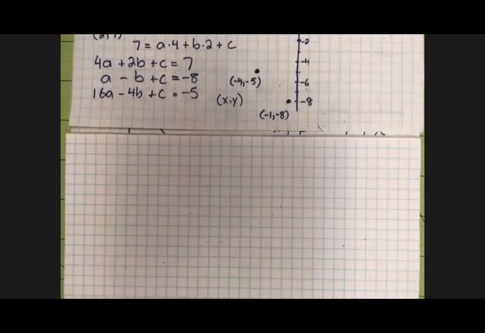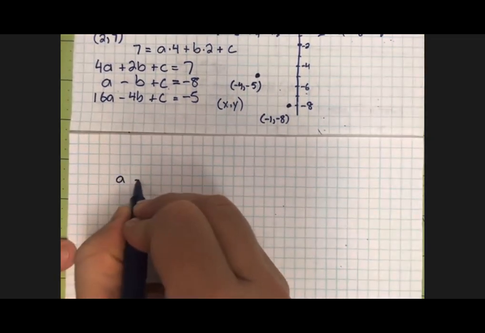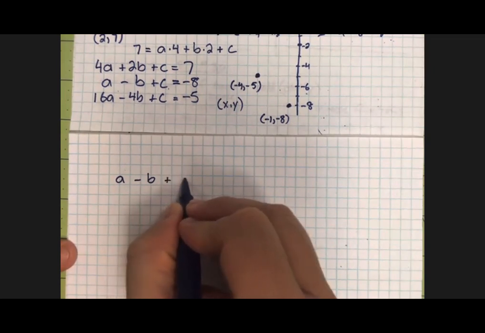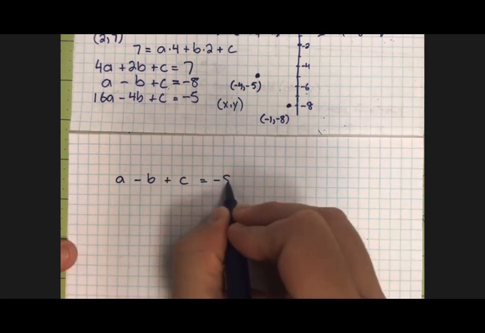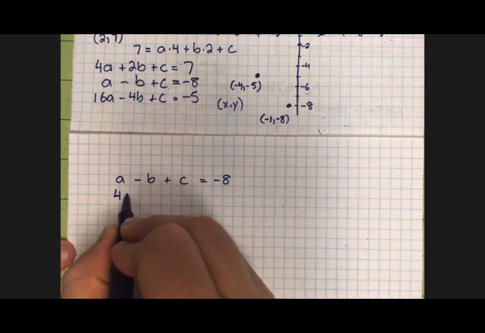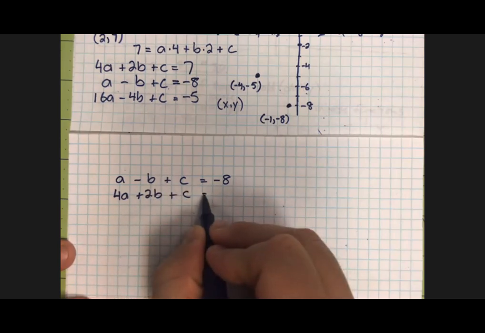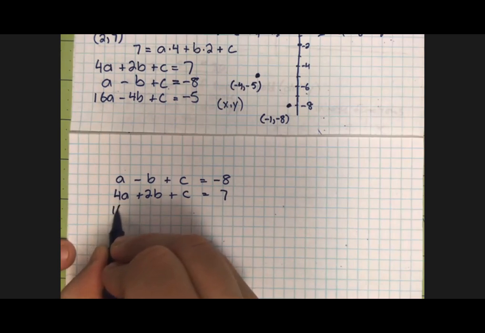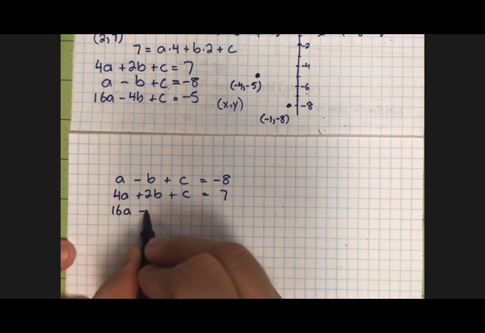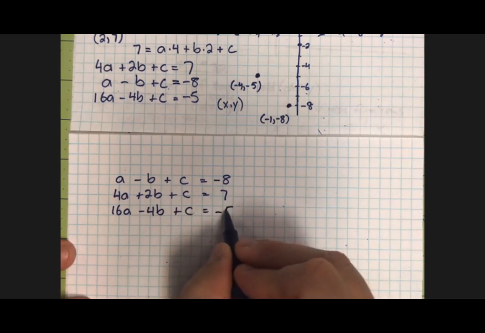So I'm going to have to go to another paper. And I'm going to copy it over so I don't have to have 2 papers on the same screen. I will copy it over in a way that helps me. In other words, I'll put the simplest equation first. Then the 4A plus 2B plus C equals 7. Then the 16A minus 4B plus C equals -5.